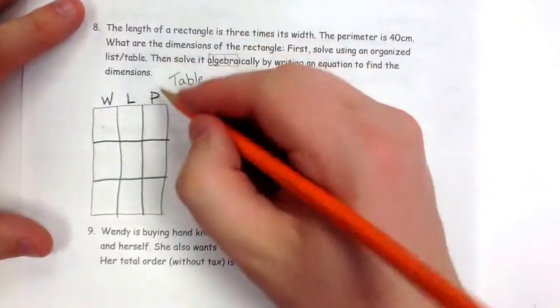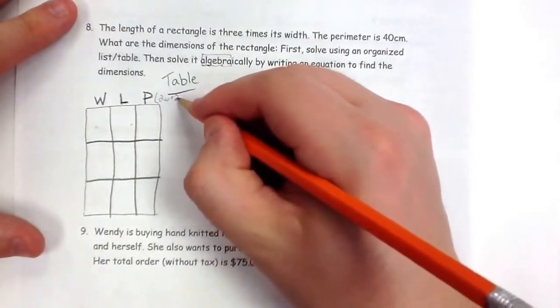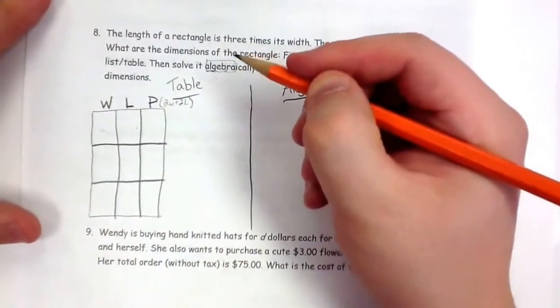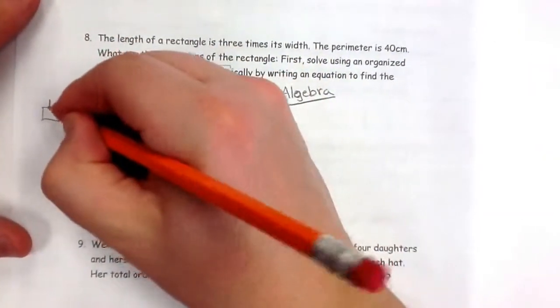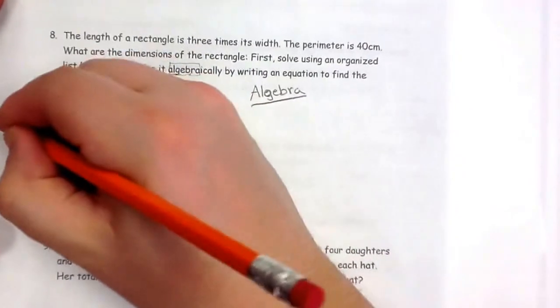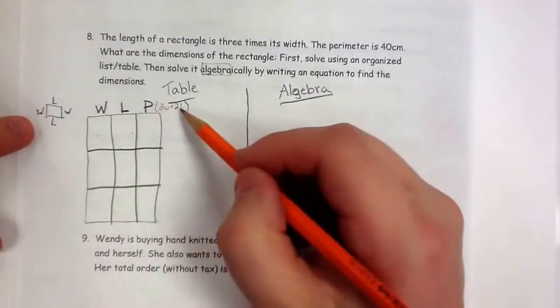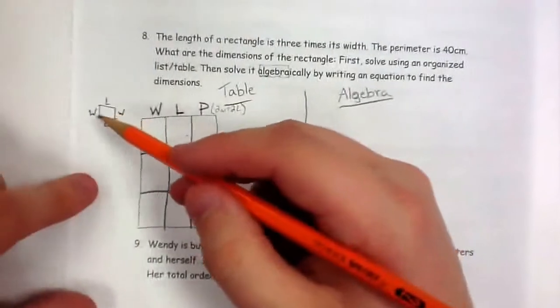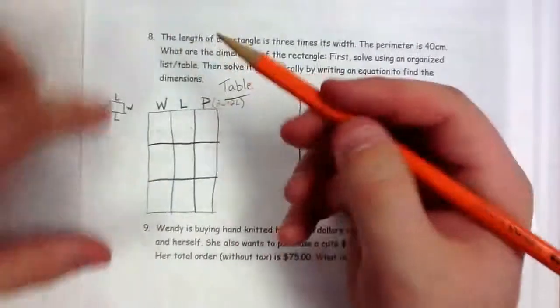And remember that our perimeter would be 2W plus 2L. Because we have a rectangle, we have our L, W, W, so 2 W's added together with our 2 L's would give us our perimeter.